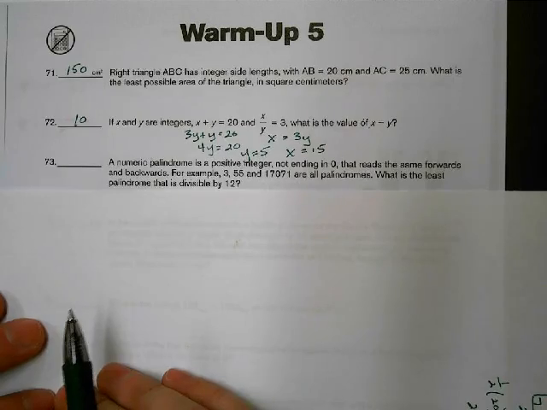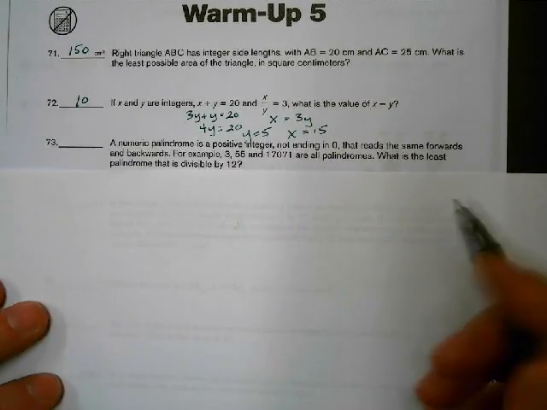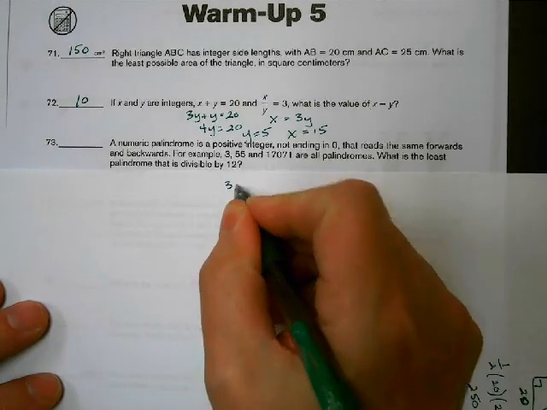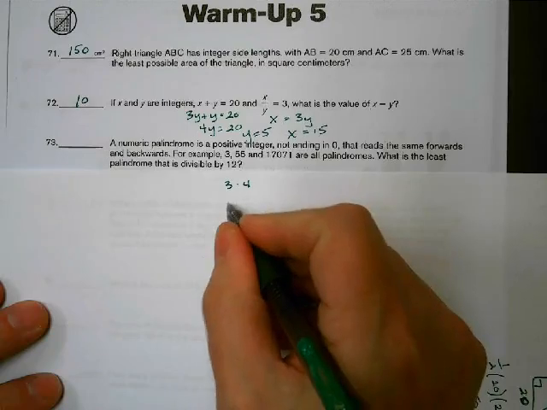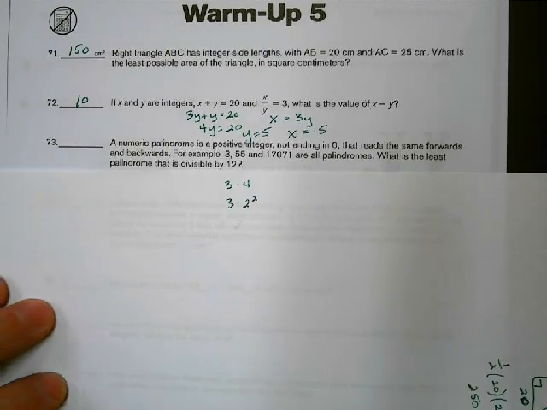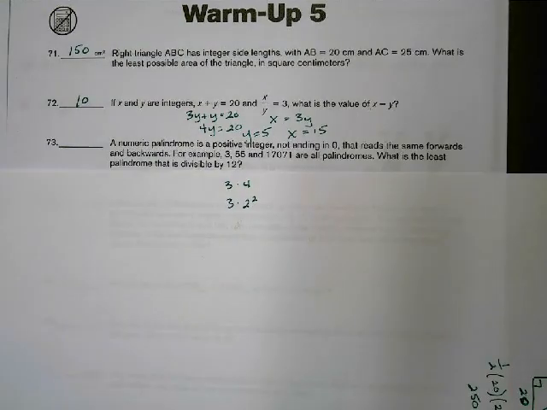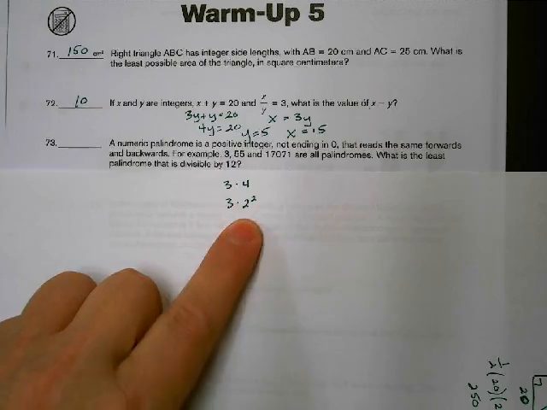Okay, so the least palindrome divisible by 12. Now 12 is 3 times 4, and 4 is 2 times 2. So 12 is 3 times 2 squared. Okay, so I need to find a palindrome that 3 will go into and 4 will go into, or 2 squared will go into.